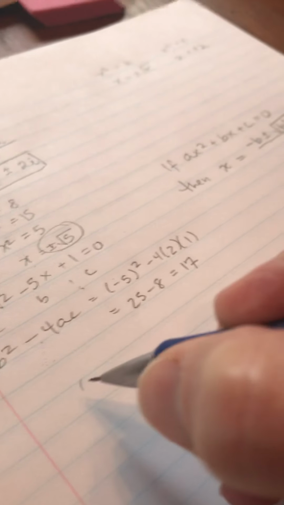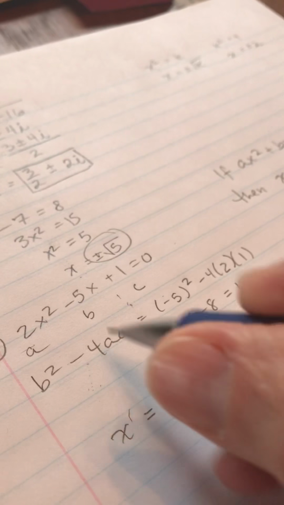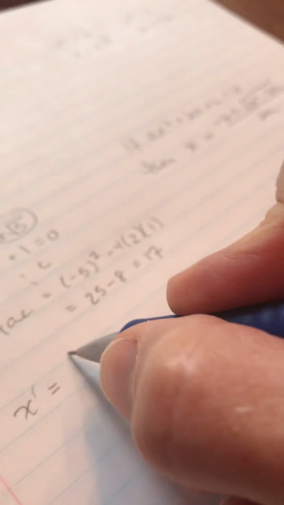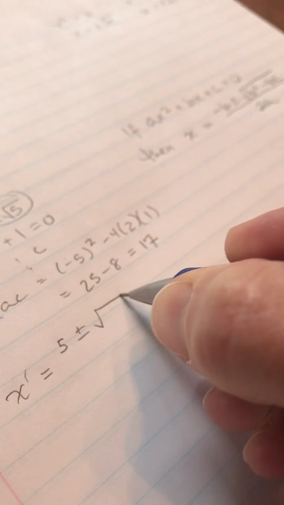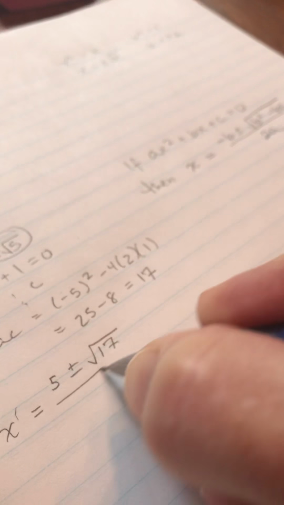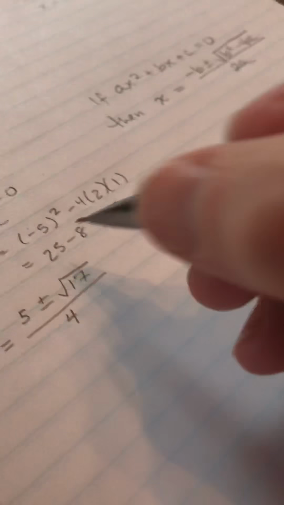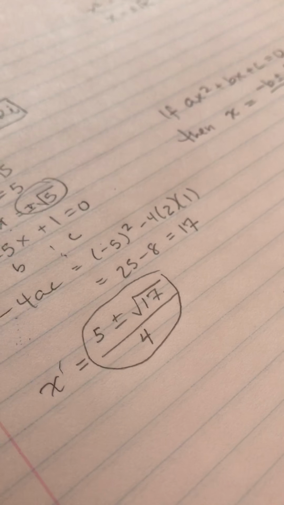All right, so then the rest of the quadratic formula says take the opposite of b, so that'll be a positive 5, plus or minus the square root of the discriminant, 17 in this case, all over 2a. A is 2, so 2a would be 4. And then you simplify it if you can, but this one doesn't simplify, so those are the answers.